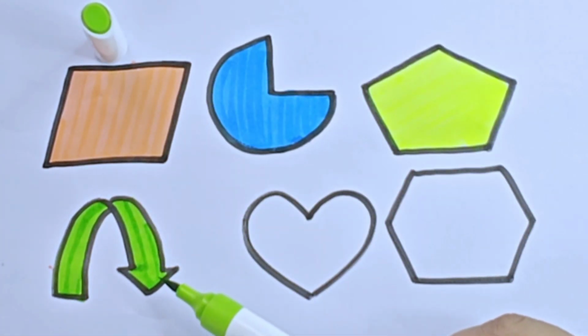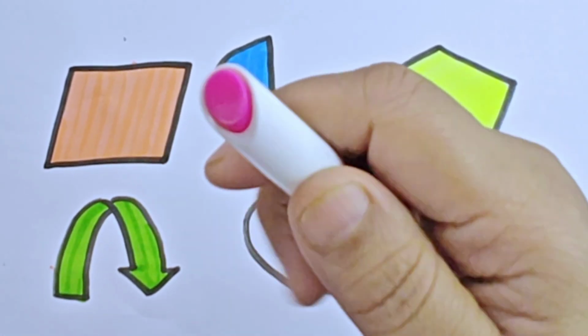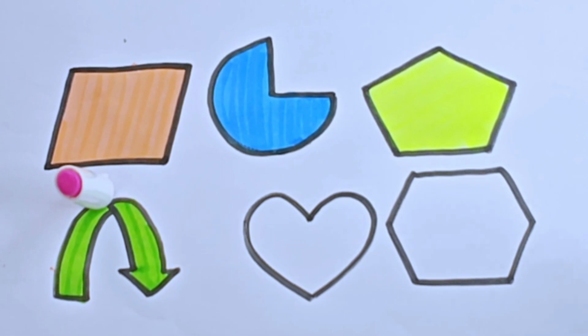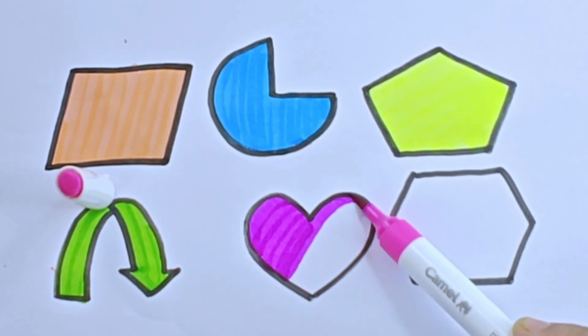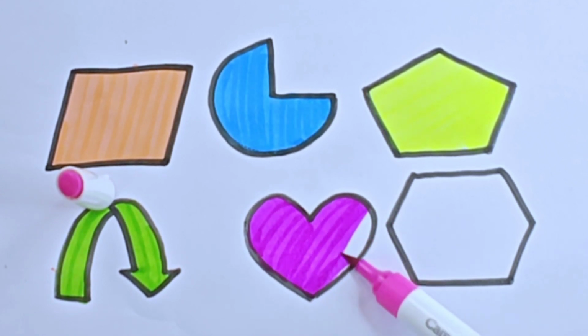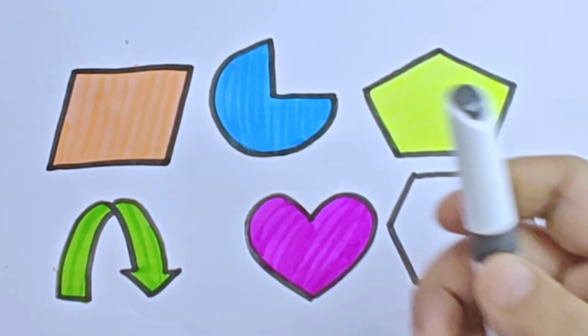It is curved down arrow. Its direction is downward. It is pink color. This shape is heart. It is black color.